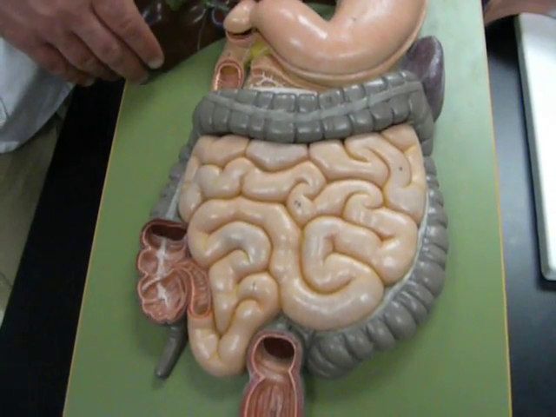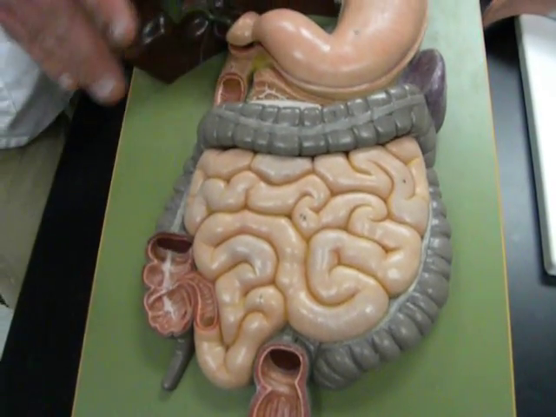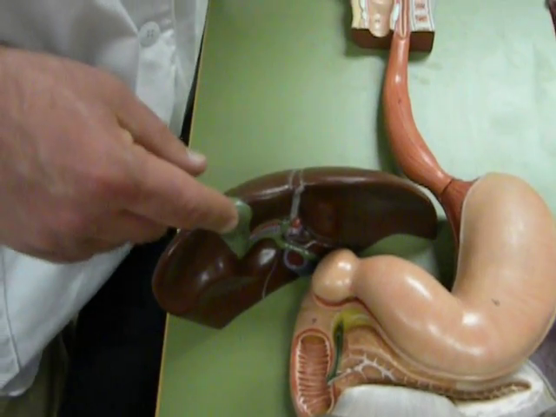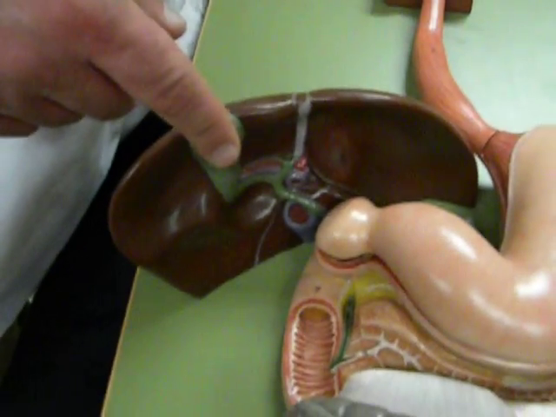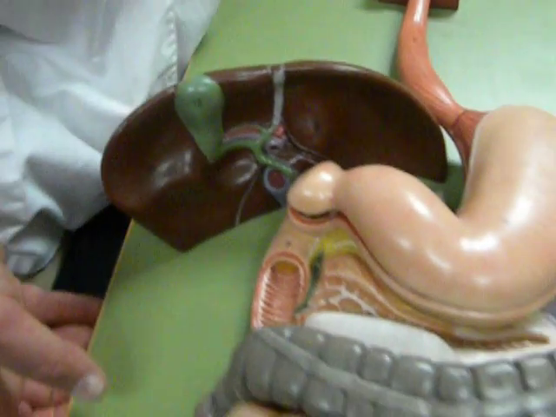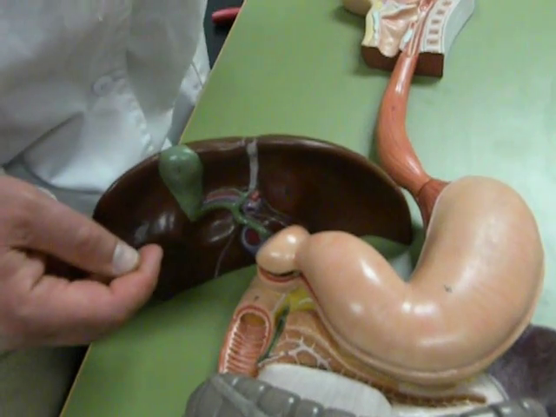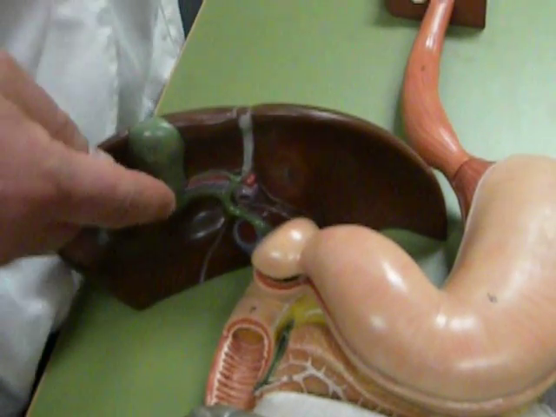We're going to talk about some accessory organs. We've got a liver. Liver's also got a gallbladder. It's got hepatic artery, hepatic vein. It's got a cystic duct. That's the duct coming off the gallbladder.